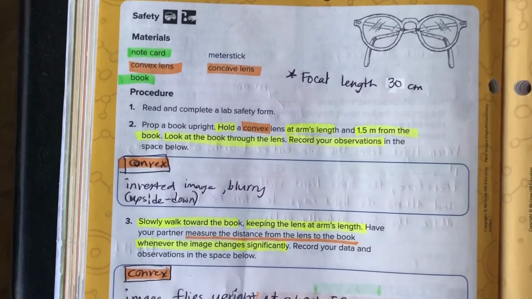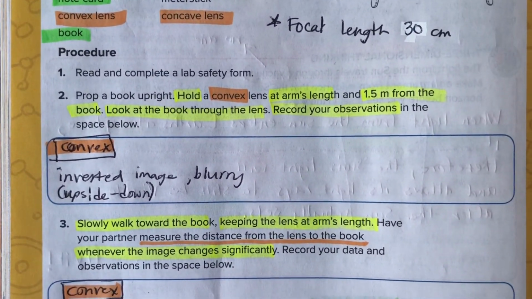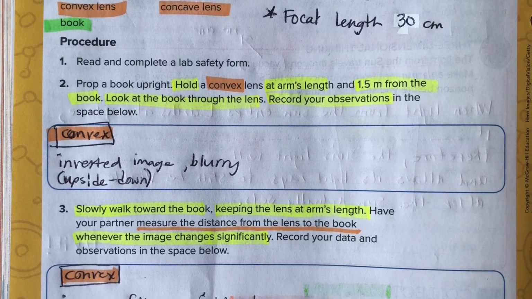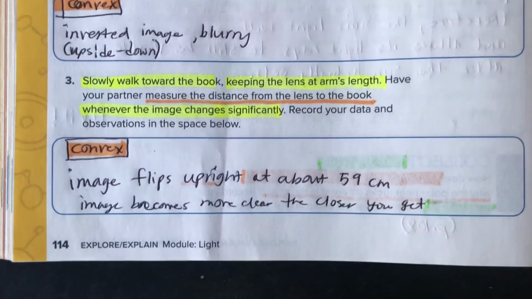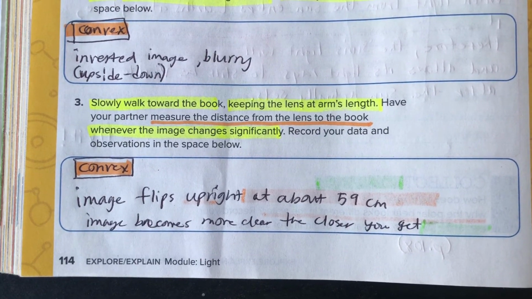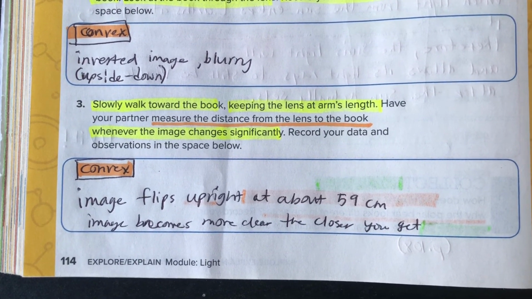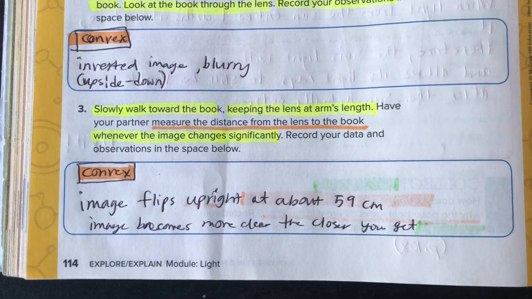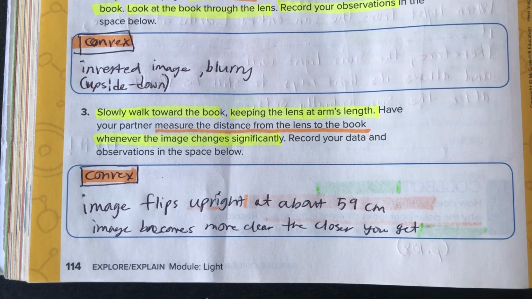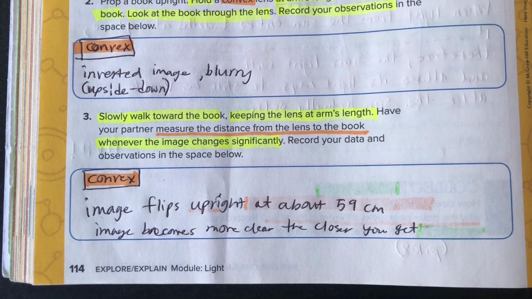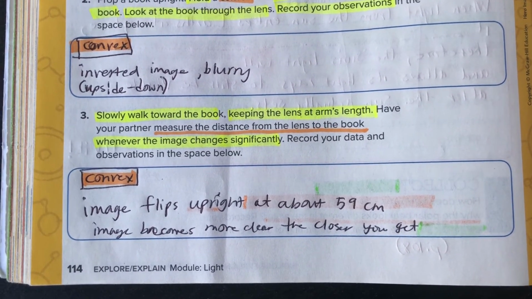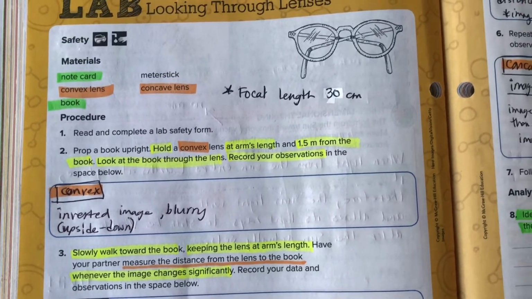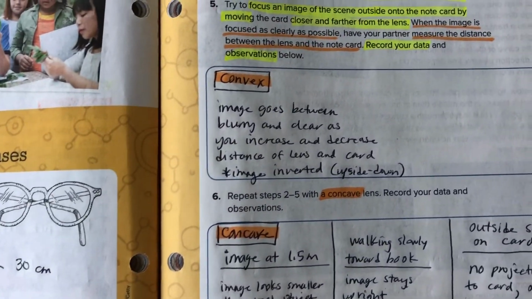All right, we're just going to review our observations of this lab. So our convex lens, we saw, had an inverted image of the book, and it was blurry at 1.5 meters. As we moved closer, the image became more and more clear, but it did go from being inverted, or upside down, to upright at about 59 centimeters, which is really close to 60 centimeters, which is about 2 focal lengths, because we were using a 30 centimeter focal length lens.